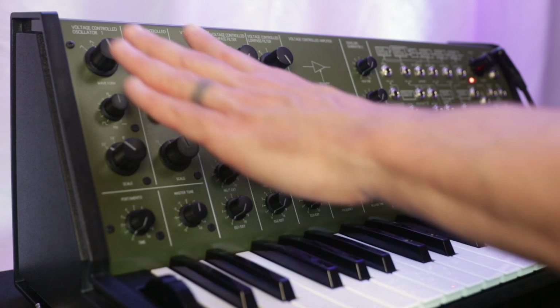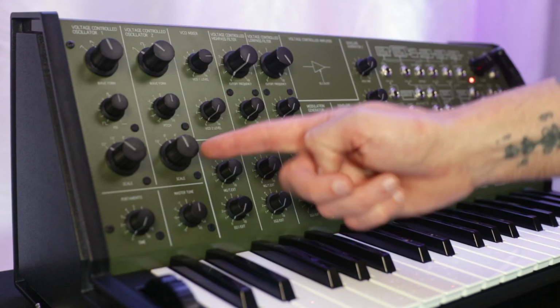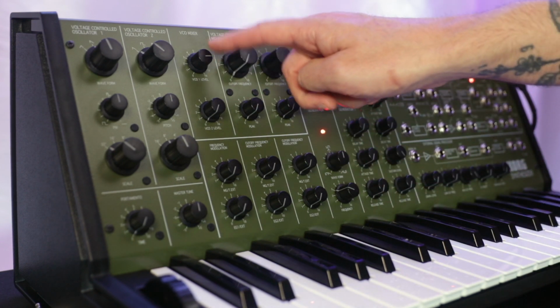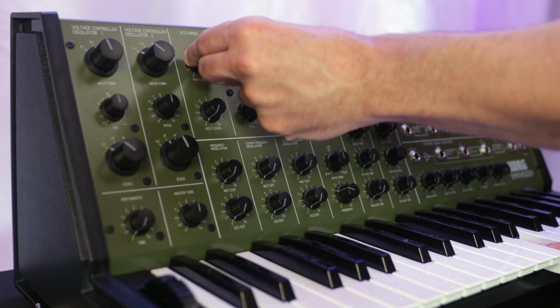We have our voltage controlled oscillators. So we have oscillator 1 and oscillator 2, and they are mixed using the VCO mixer. Currently, we've only been listening to VCO 1. And if I turn it down, our sound goes away.